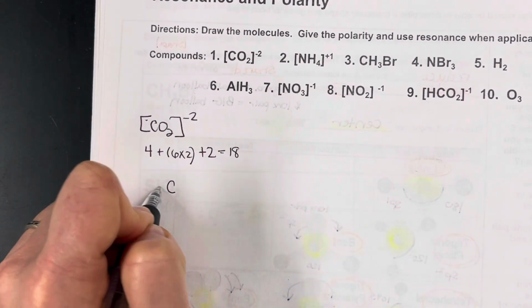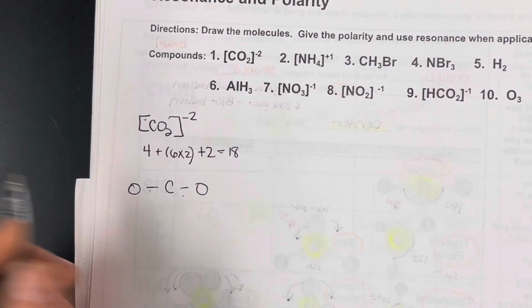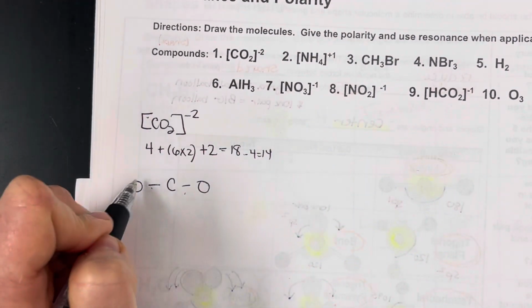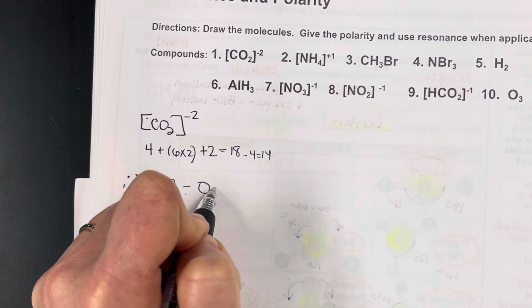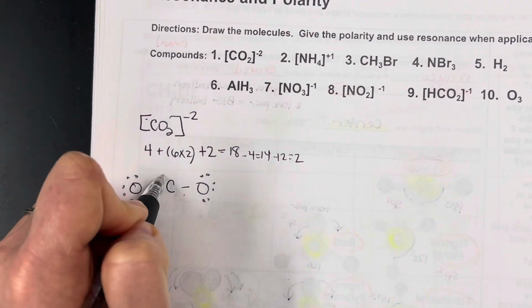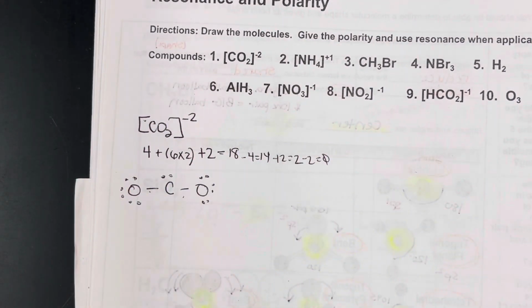I'll place carbon in the middle and put an oxygen on either side. Each of those sigma bonds counted as 2 electrons. So now I have 14 electrons left over. I'll go ahead and put 6 on each oxygen to satisfy its octet. That leaves me with 2, and so I'll have to place the 2 as a lone pair on carbon. Since I have a lone pair, I automatically know I'm going to have a polar molecule.